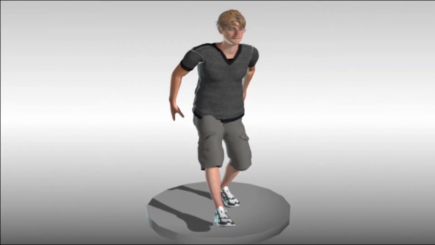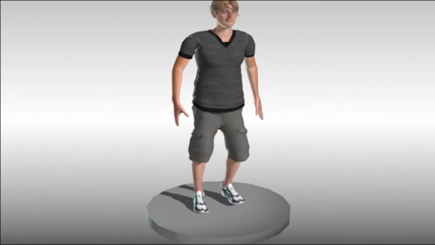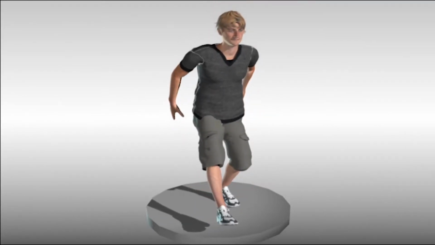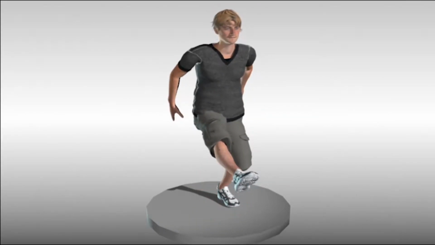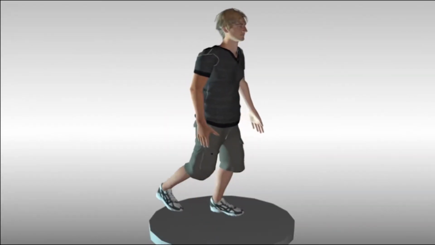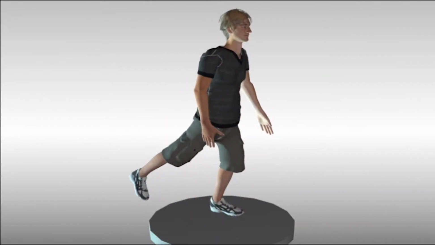Hip flexion consists of moving the leg forward in a sagittal plane. In hip extension, the leg moves backward in a sagittal plane.